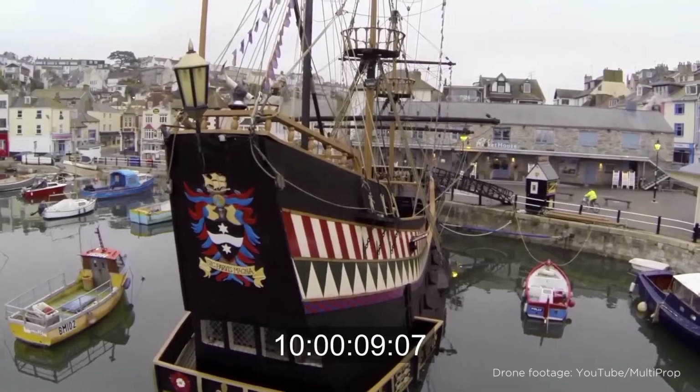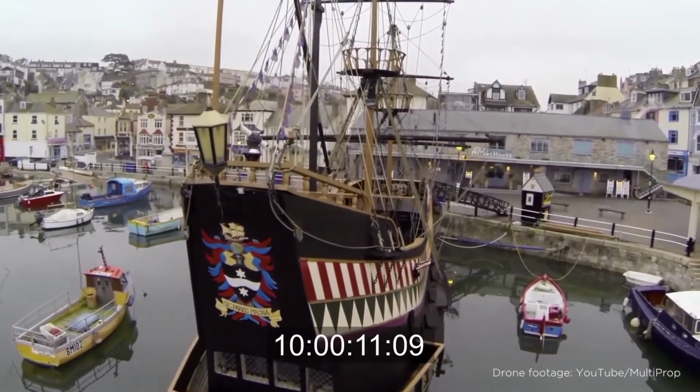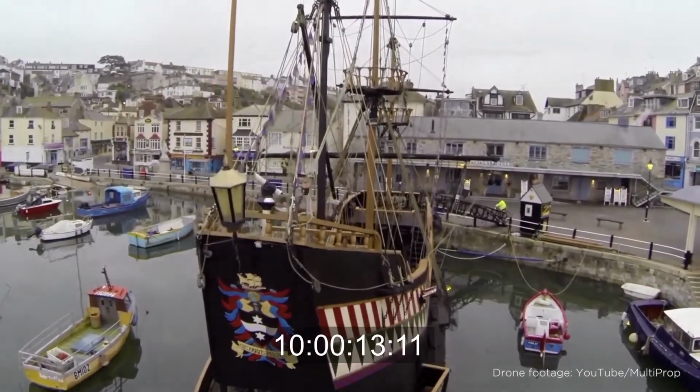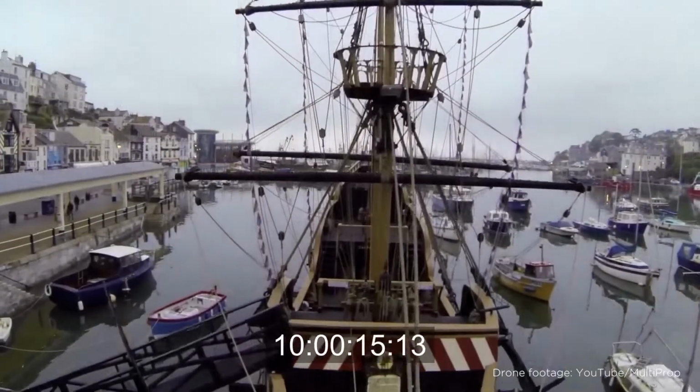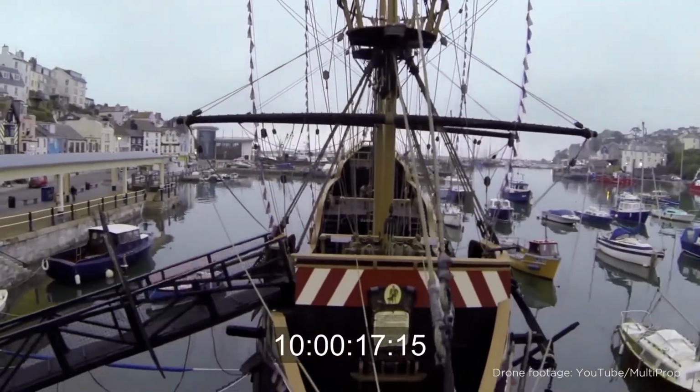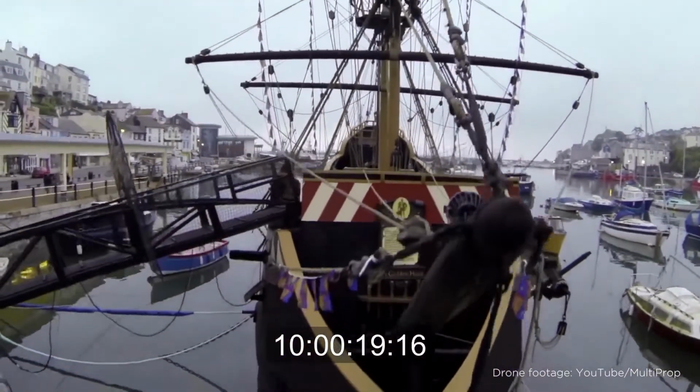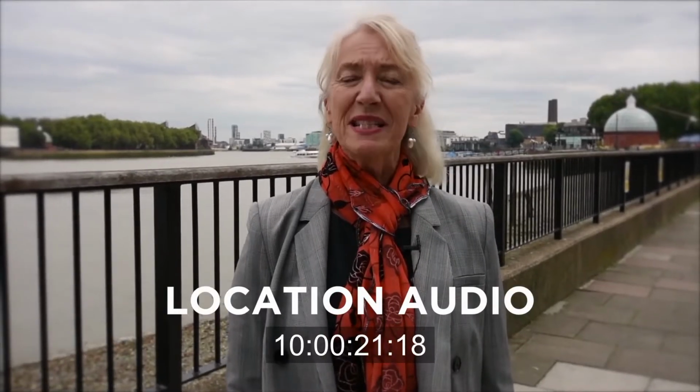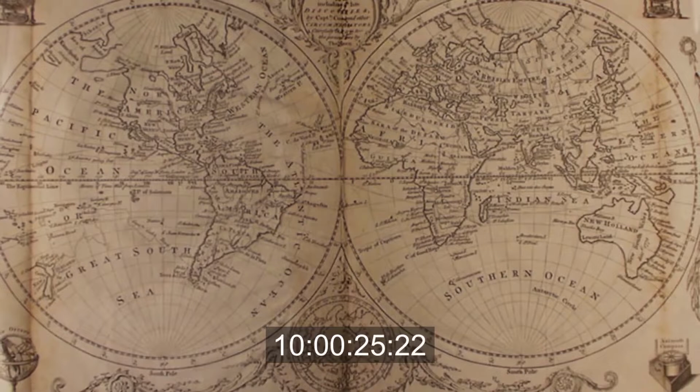Here's an example. After being commissioned by Drake in 1575. Two years later, Drake was to set sail on a voyage that was to take 3 years.